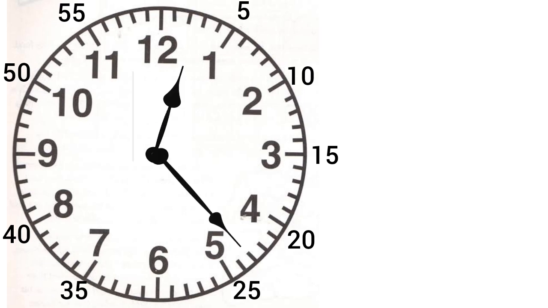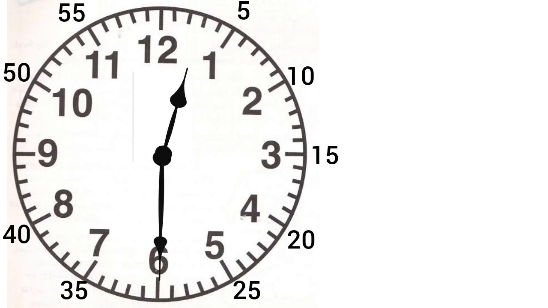When it's directly in between 4 and 5, we have 23 minutes past 12. You simply count from 20, the next stroke is 21, 22, 23. When it's at 6, we have half past 12.